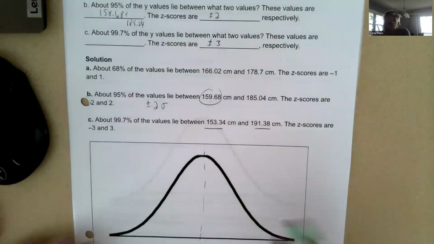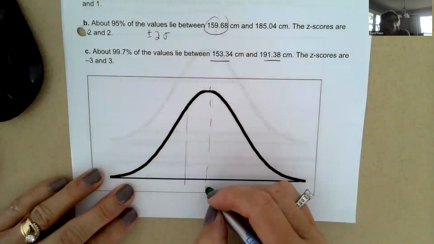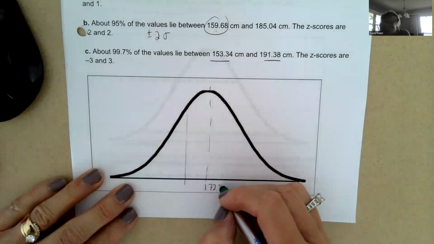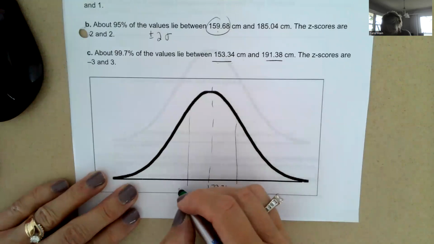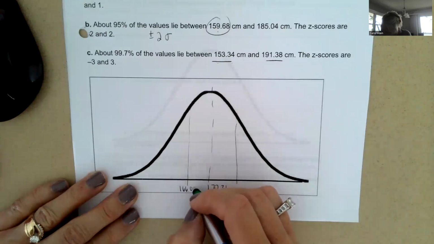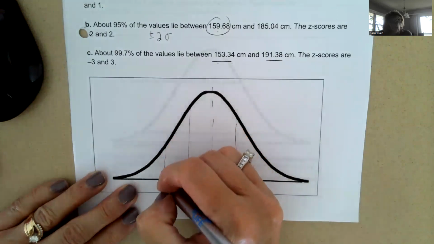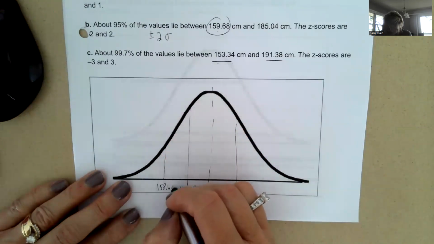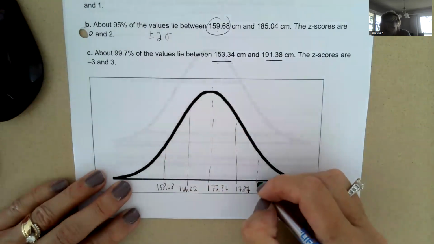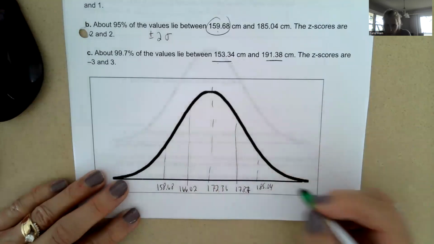And we can see that down here on the graph. If we draw this, the mean is at 172.36. And the one standard deviation to the left is going to be 166.02 up to 178.7. And then the second one is going to be 158.68 to 185.04.